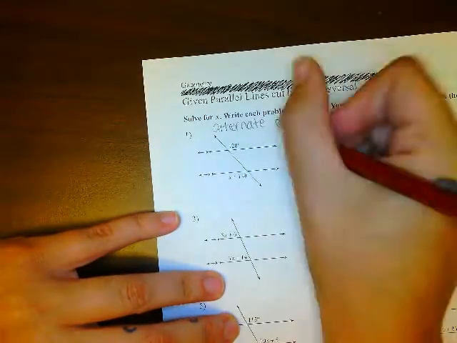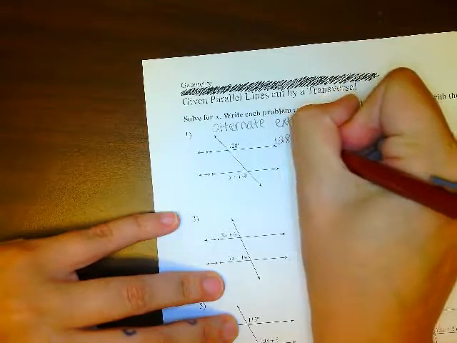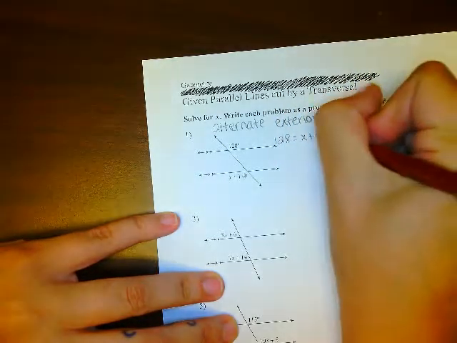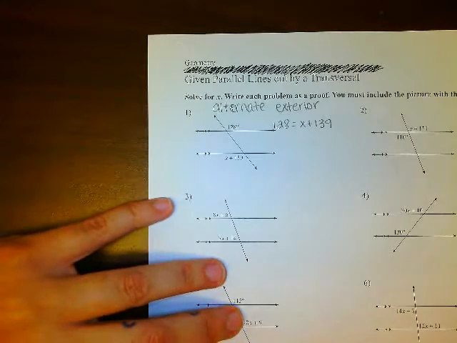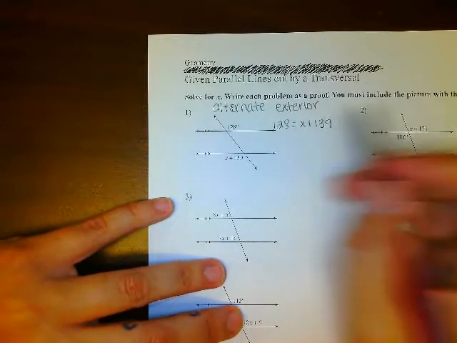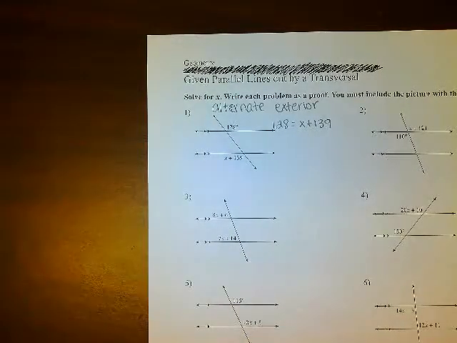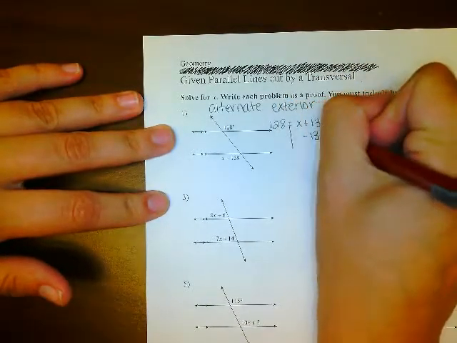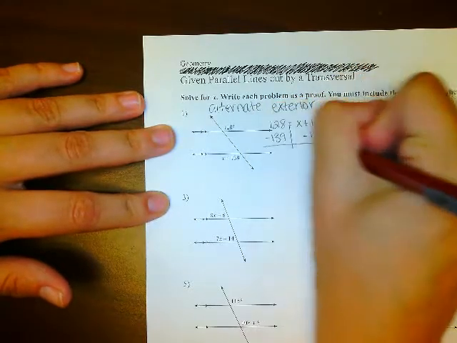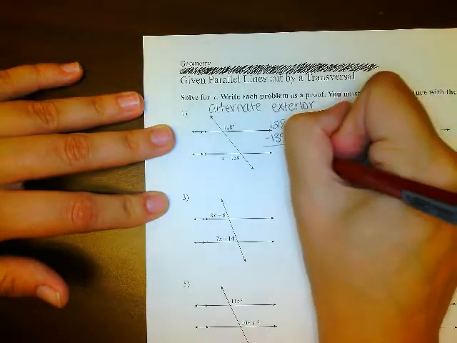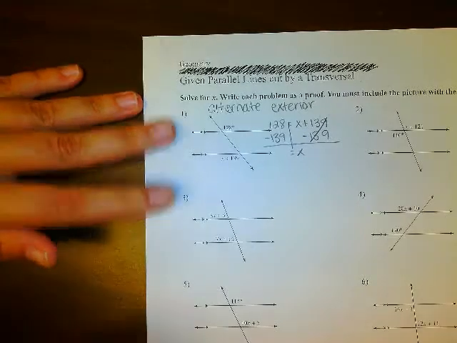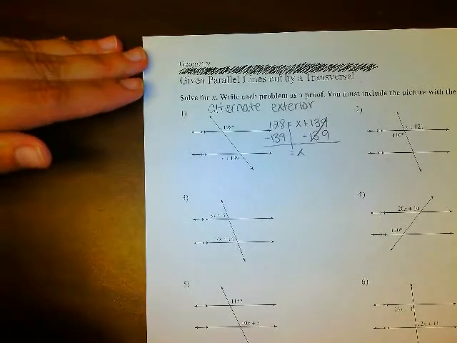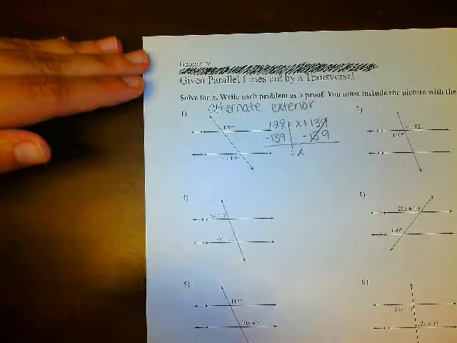So to solve for x, we would say 128 is equal to x plus 139. Now this is an Algebra 1 problem. So the way we would do this is we would subtract 139 from both sides. So minus 139, minus 139. That's now 0. So we just have x on the right. And then I'm going to do 128 minus 139.